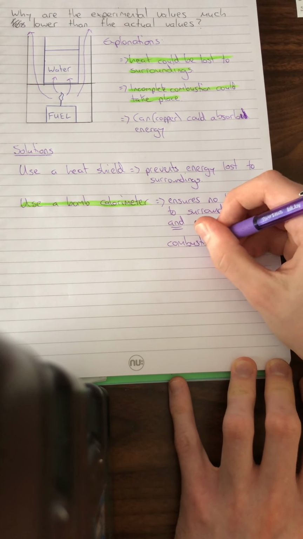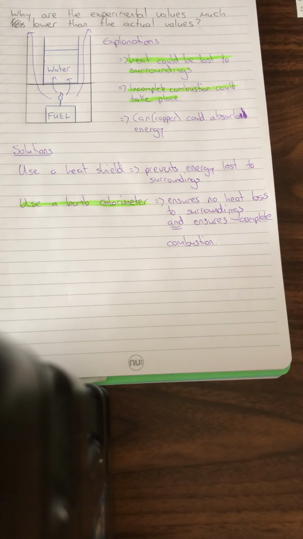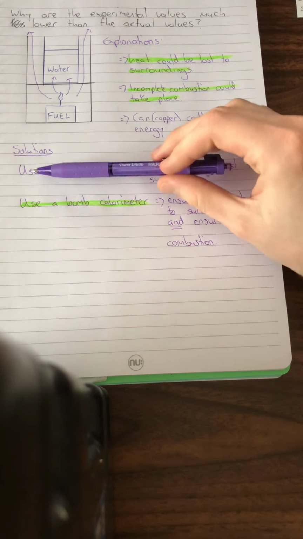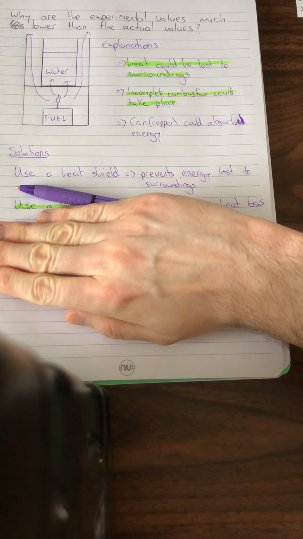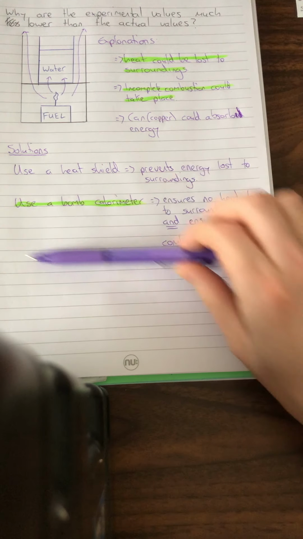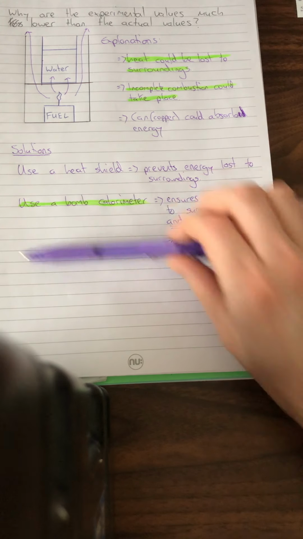And the reason it does that is because oxygen gets pumped into the bomb calorimeter. Okay, so that's all you guys really, apart from this wee bit here, you should already know. Yeah, this wee bit, we're just introducing it to the Higher topic.